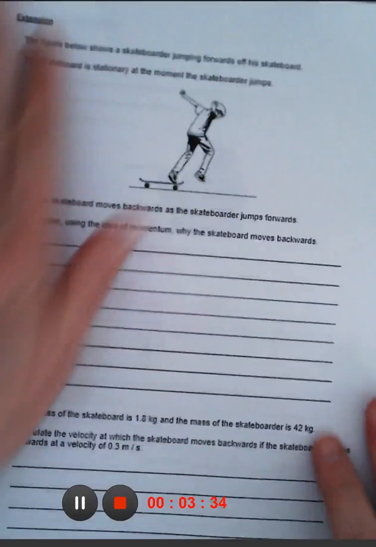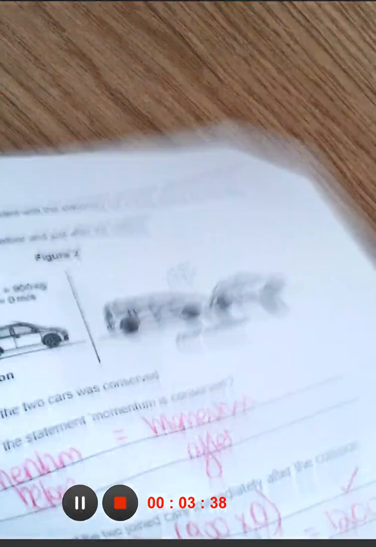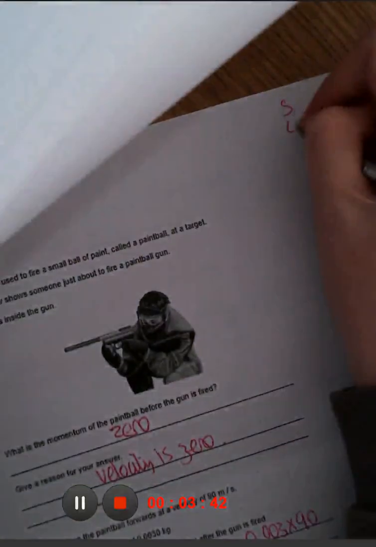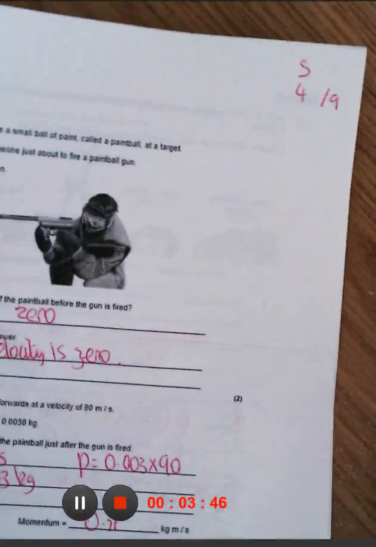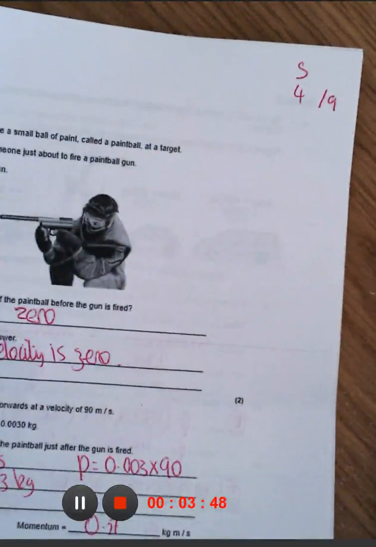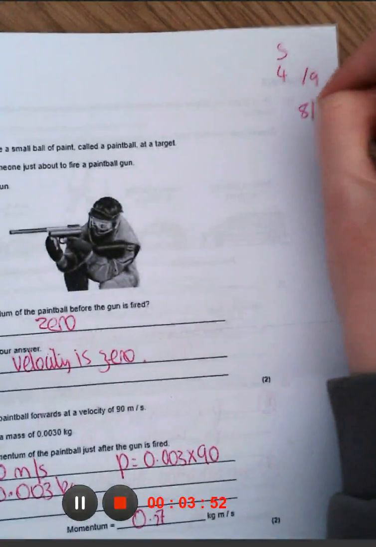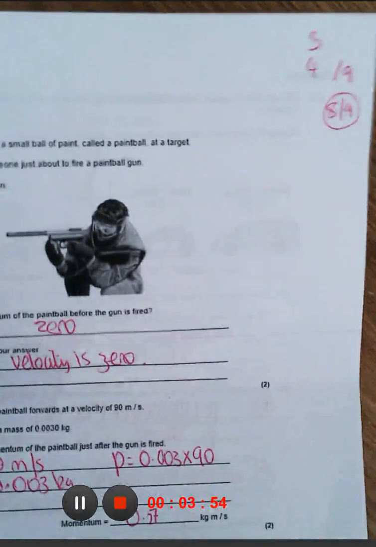Next, this is an extension task. So that question that you just did was out of 4. If you don't do the extension task, to get 80%, you're looking to get 8 out of 9 really. 7.2, so 8 out of 9 to get above 80%.